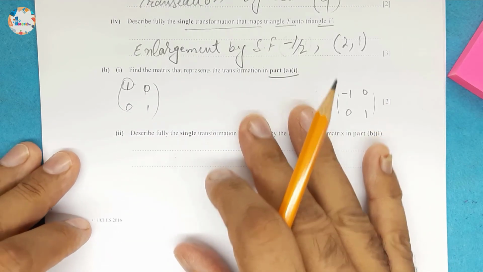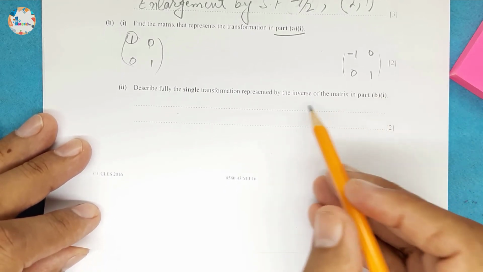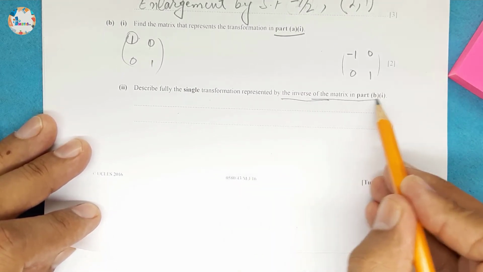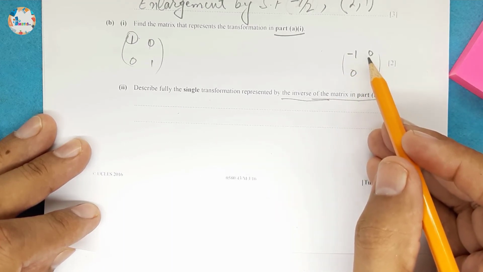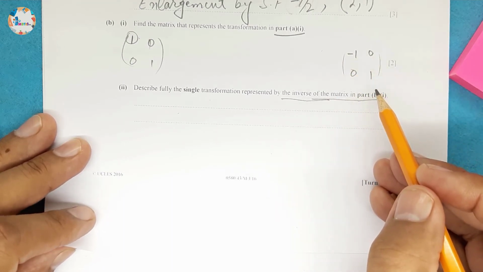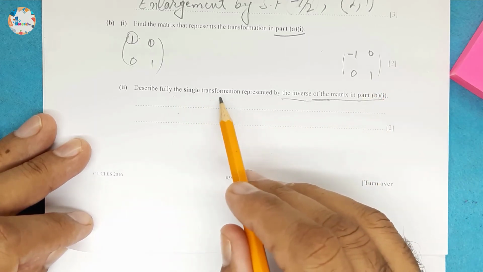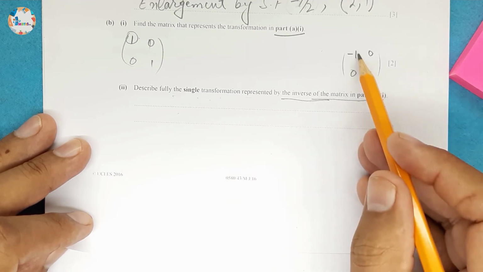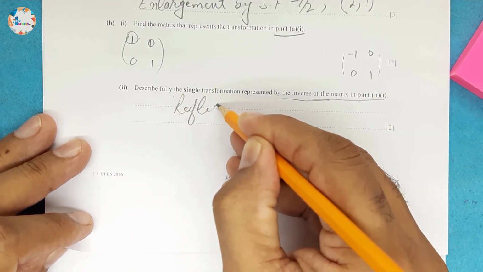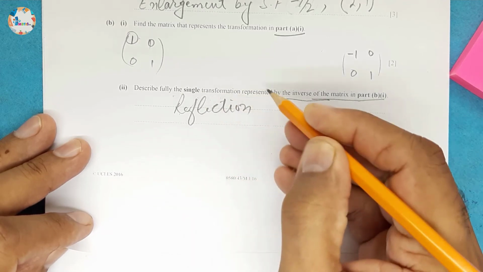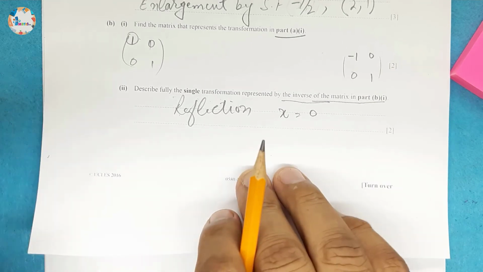And then they are saying describe fully the single transformation represented by the inverse of matrix part B1. We will describe the single transformation represented by the inverse of this. So the inverse of this will be reflection in the line x is equal to 0. This will be the answer for this.